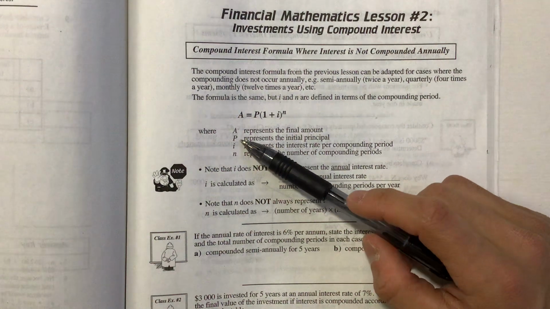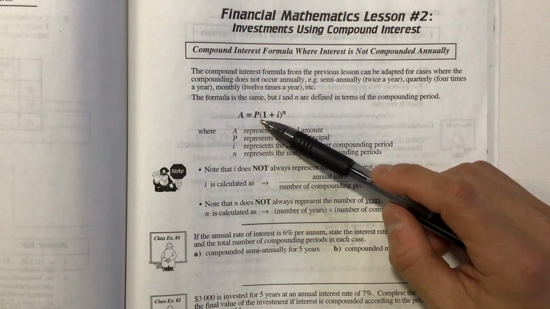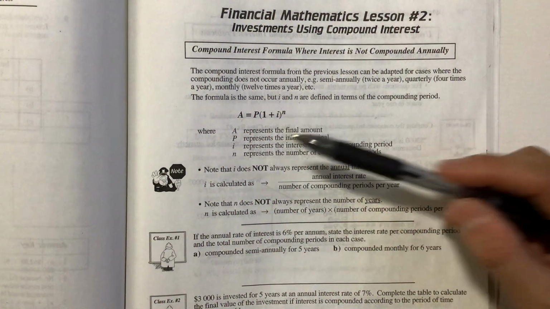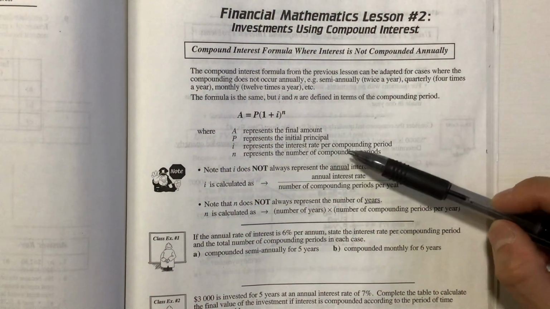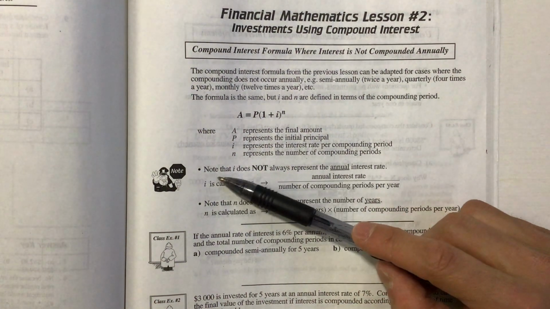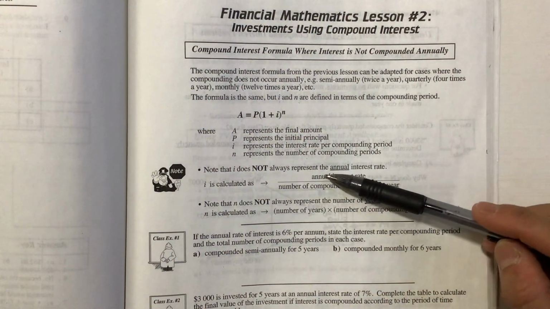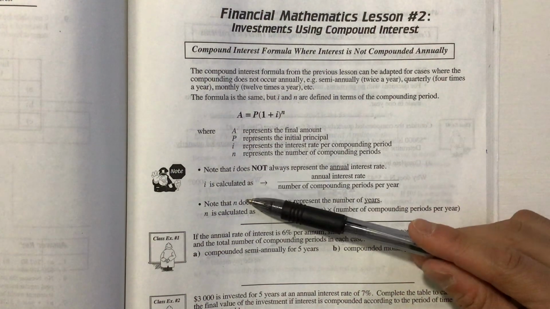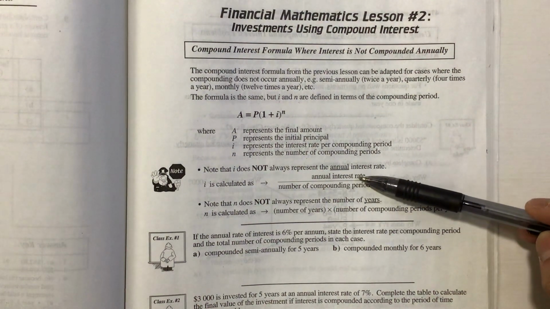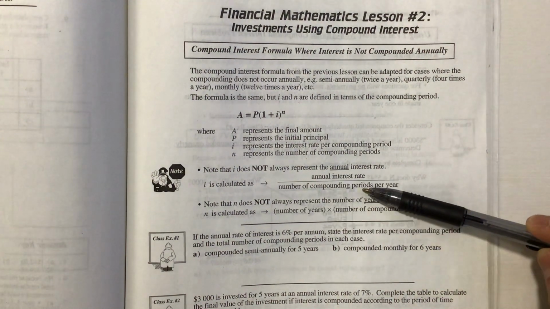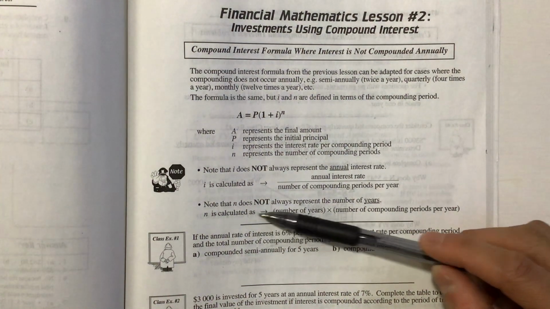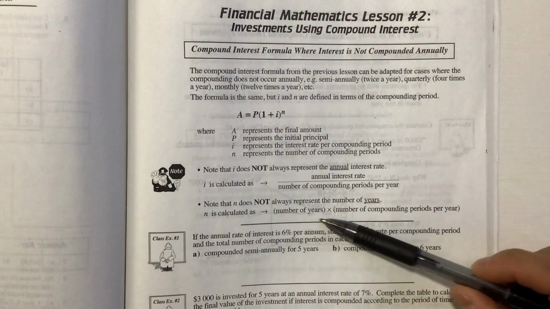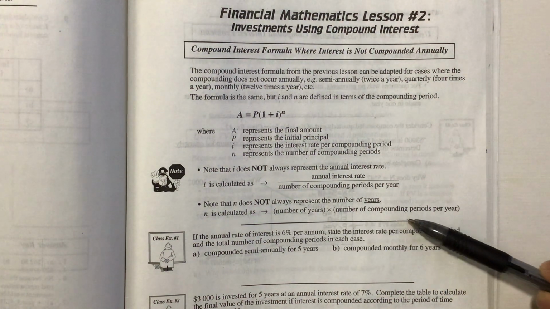A is still the final amount, P is the initial principal or the amount that we invested, i is the interest rate per compounding period, and n is the number of compounding periods that actually occur. Just a reminder, i does not always represent the annual interest rate, a yearly interest rate. i is calculated as the annual interest rate divided by the number of compounding periods that occur per year. And n is not always the number of years. n is calculated as the number of years multiplied by the number of compounding periods per year.